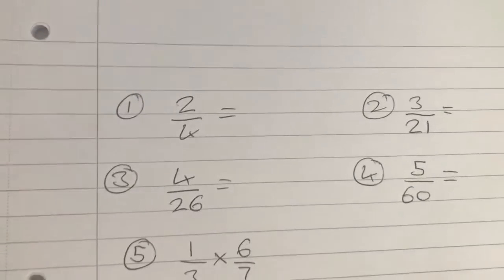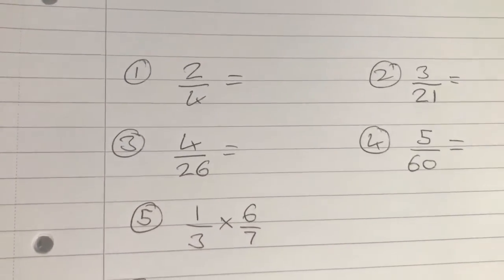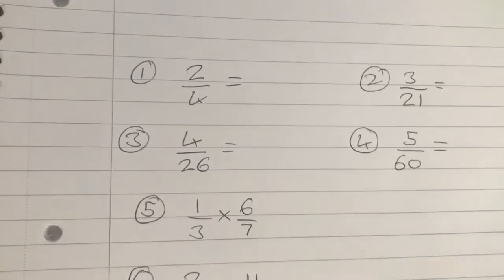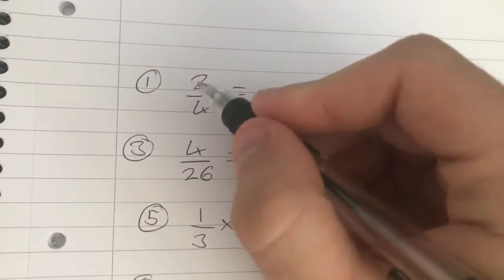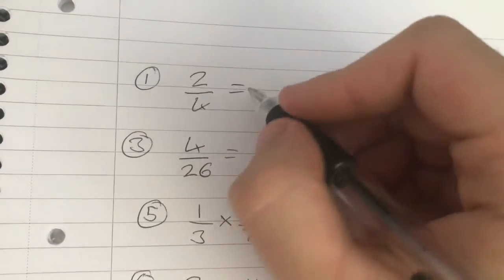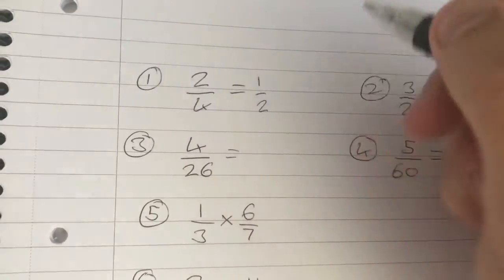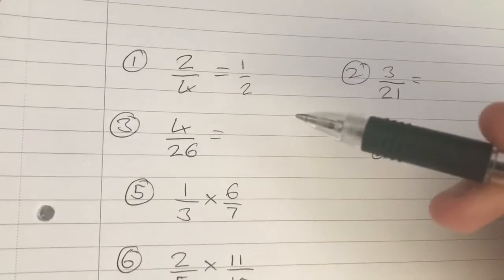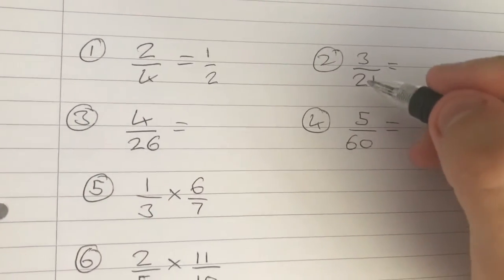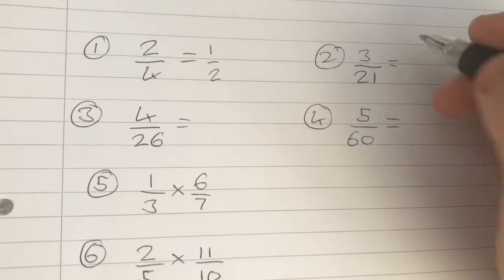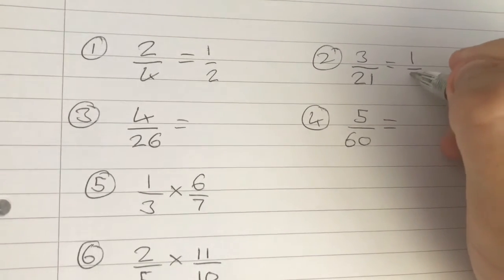Okay, so these problems are going to become increasingly more complex as we go on, but nothing too bad, and we're going to get into them now. So the first one, 2 over 4, quite simply we can divide both top and bottom by 2 and we get 1/2, okay? And the aim with all these questions is to put them in the simplest form. 3 over 21, well 3 divided by 3 is 1, and 21 you can also divide by 3, so this is the same as 1 over 7.